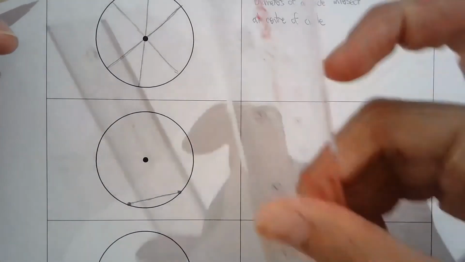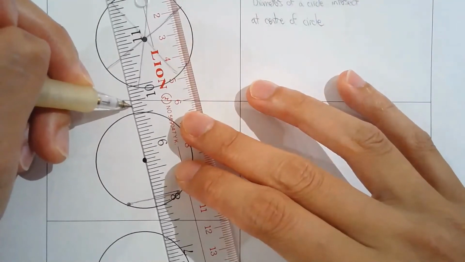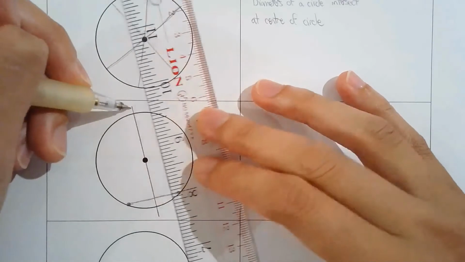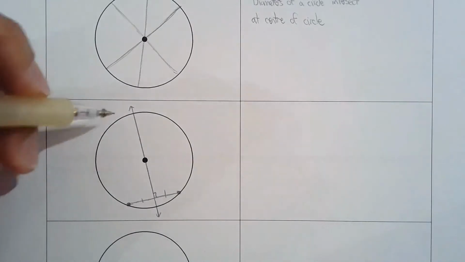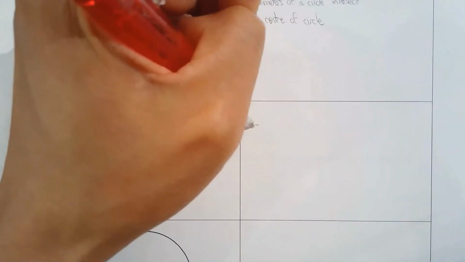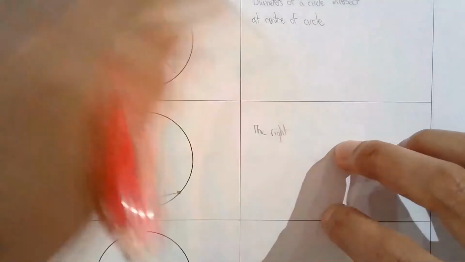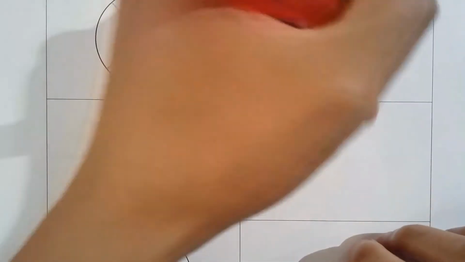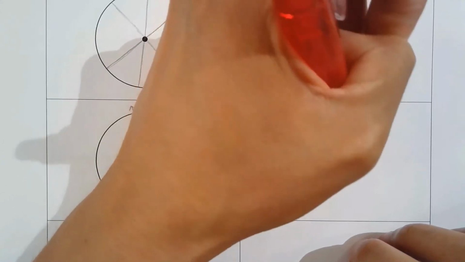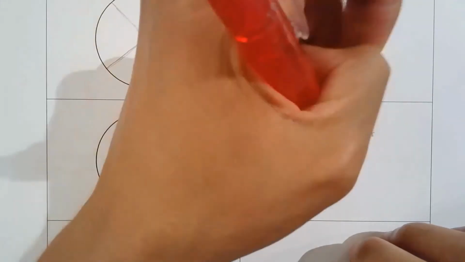So what we're going to do is we'll draw the right bisector of the chord, and what? The right bisector of the chord has to go through the center of a circle. The right bisector of a chord of a circle passes through the center of the circle.